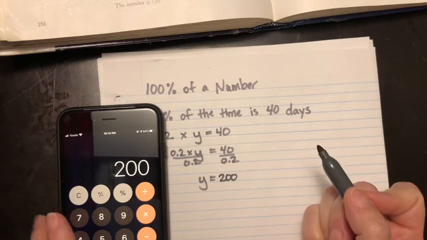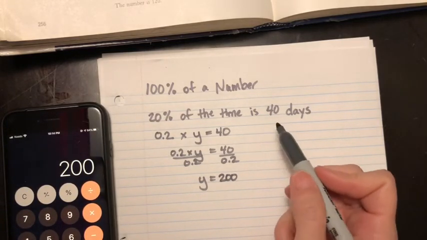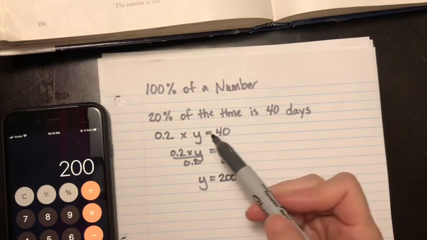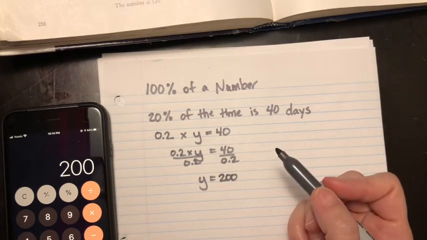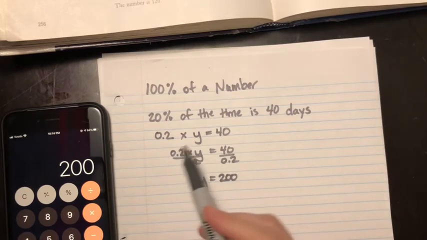So it's 200 days of production to make a film. Only 40 days of that is the shooting of the video, and the rest is the other 80% of the time that they need to do to make the movie. So this gets you the right answer.